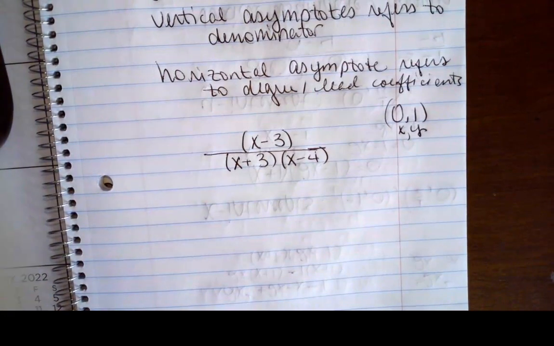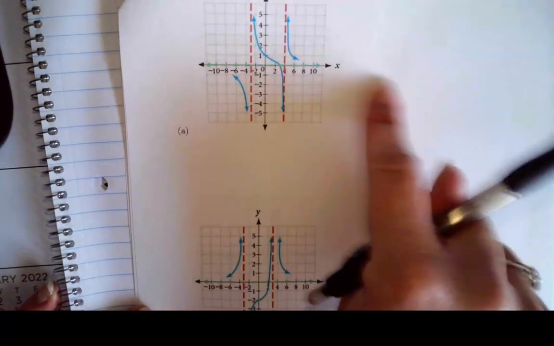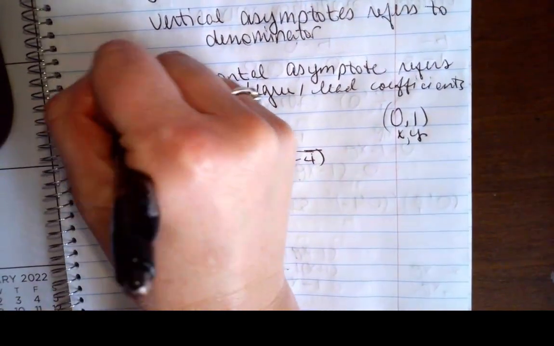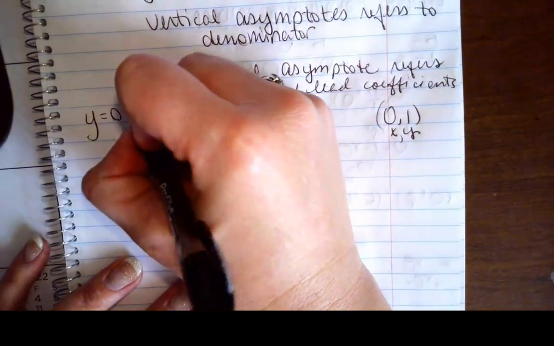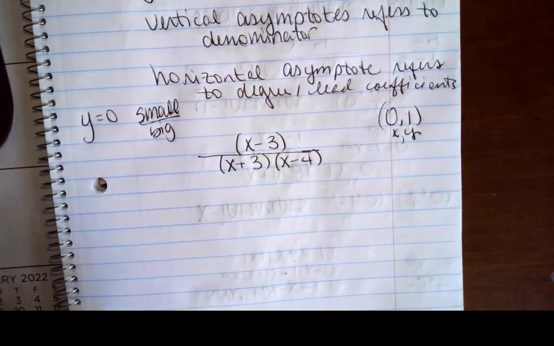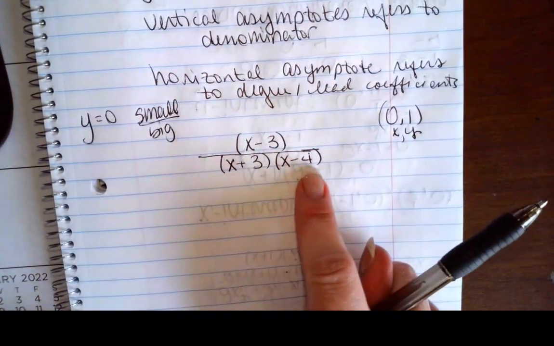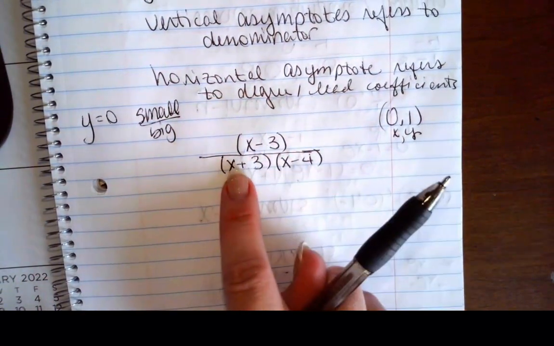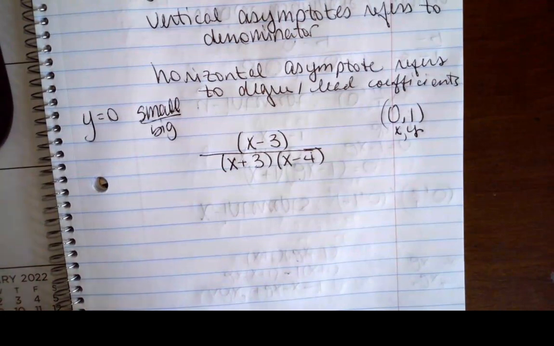The last thing I want to do is find what my horizontal asymptote is, which is going to be in the form y equals. So I have a horizontal asymptote at y equals 0. If my horizontal asymptote is y equals 0, then what I have is a small degree over a big degree. So looking at the way this stands, I've got an x to the first over an x squared. An x to the first, because I've got a single x up here, over an x squared, because x times x is x squared. So that's a small over a big. Okay, so right now I'm good.